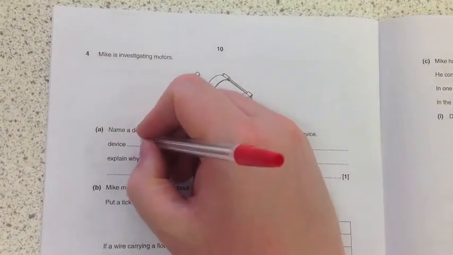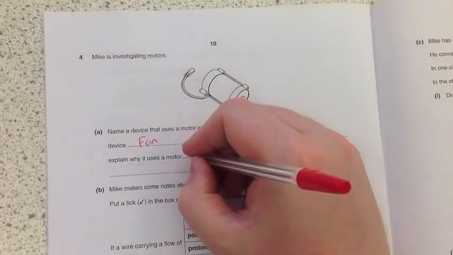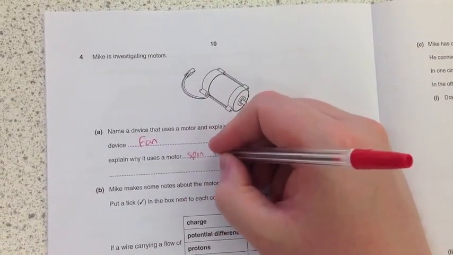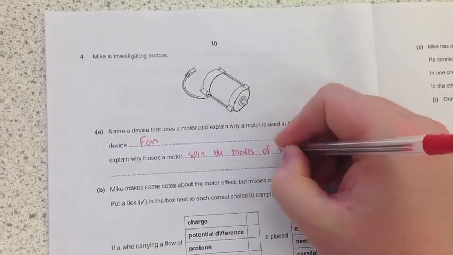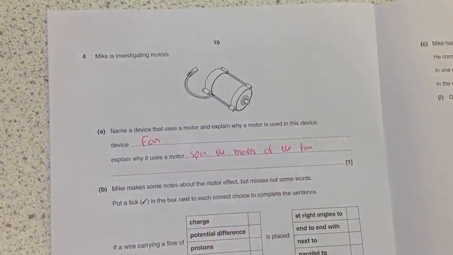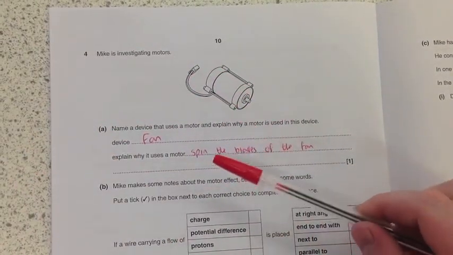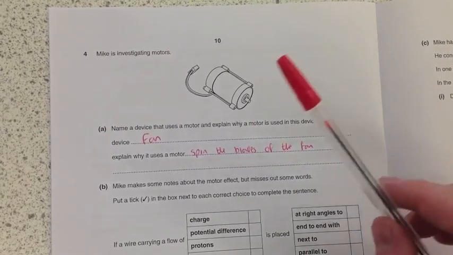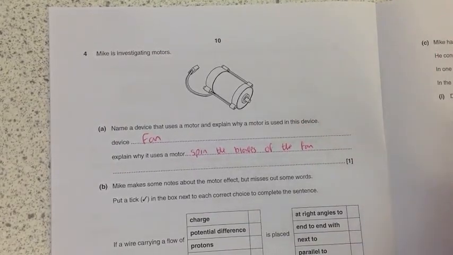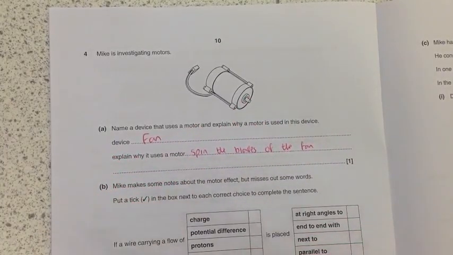So if we think of something like a fan, the fan uses it to spin the blades of the fan so it can push air. Now that is one option. There are loads of different options you could use for that. You could use a drill, so it could rotate and spin the drill bit. It could be a hairdryer, so it rotates the fan to push the hot air out. It could be a fan cooling system in a computer.